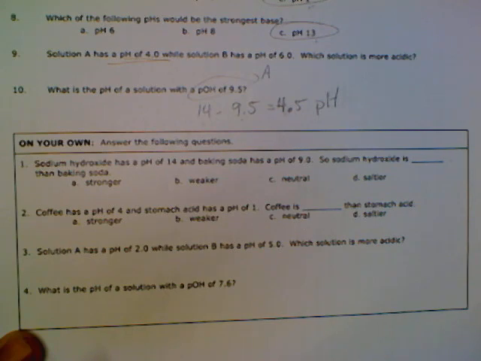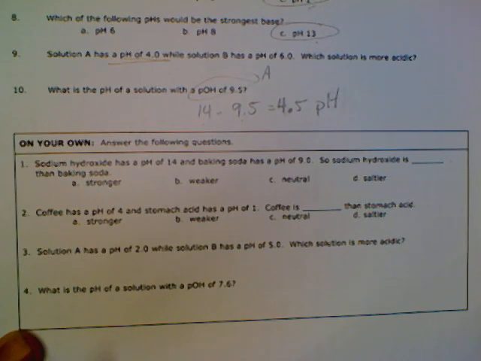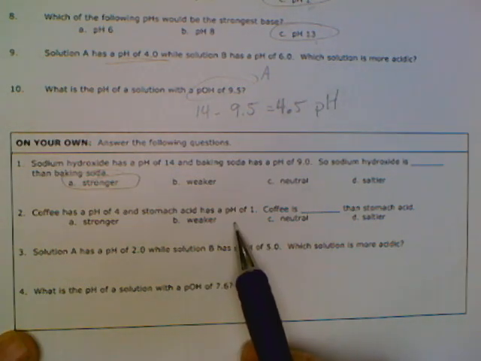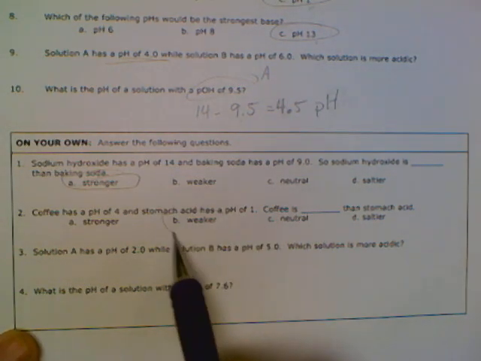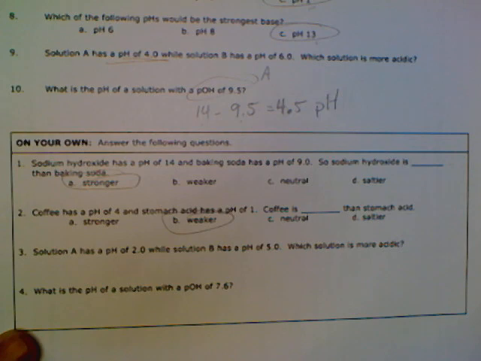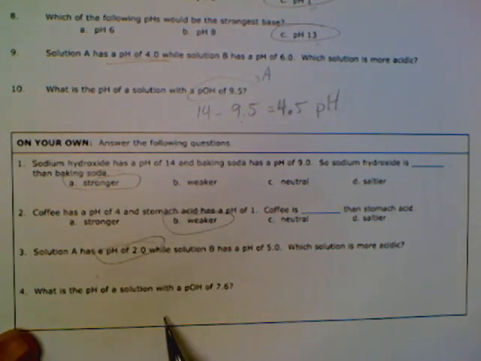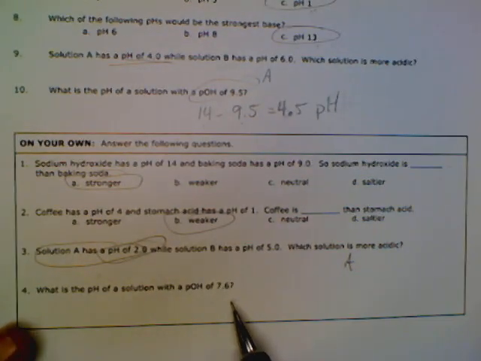Sodium hydroxide has a pH of 14 and baking soda has a pH of 9. So sodium hydroxide is stronger than baking soda. Coffee has a pH of 4. Stomach has a pH of 1. Coffee is a weaker acid than stomach acid. Solution A has a pH of 2, while solution B has a pH of 5. Solution A is more acidic.